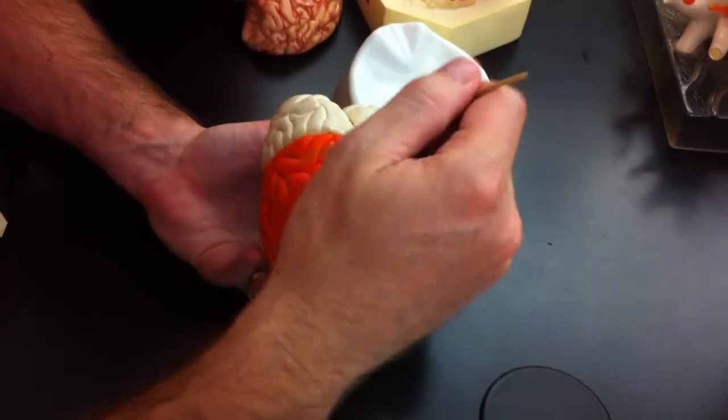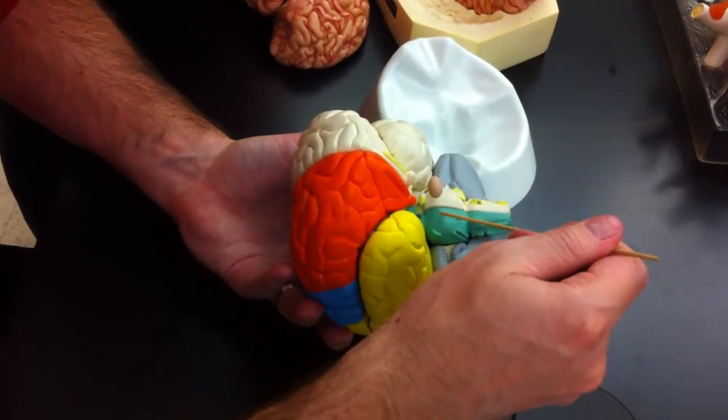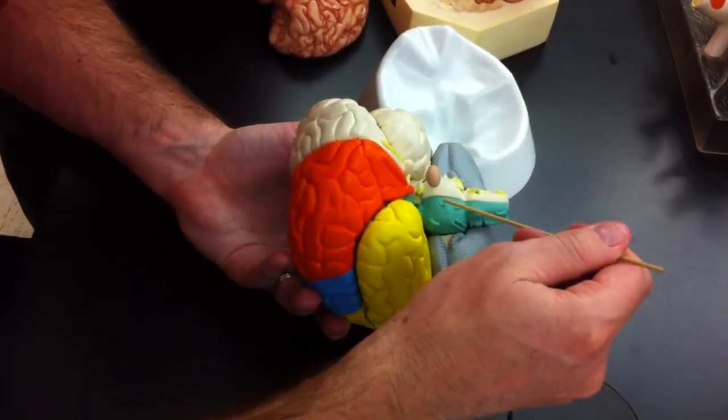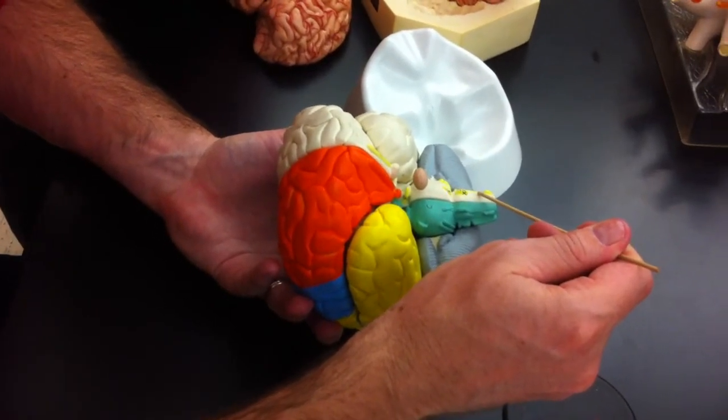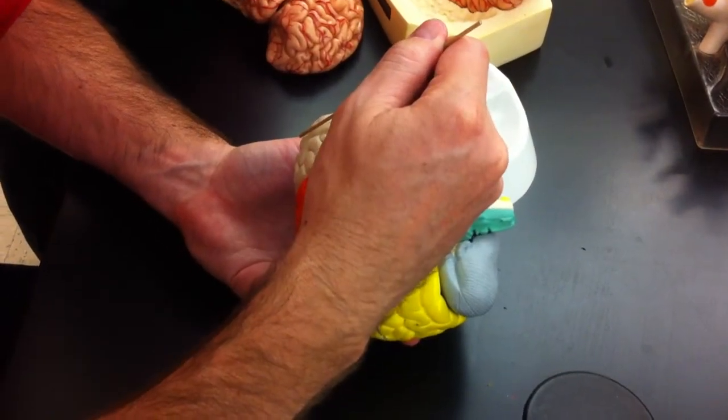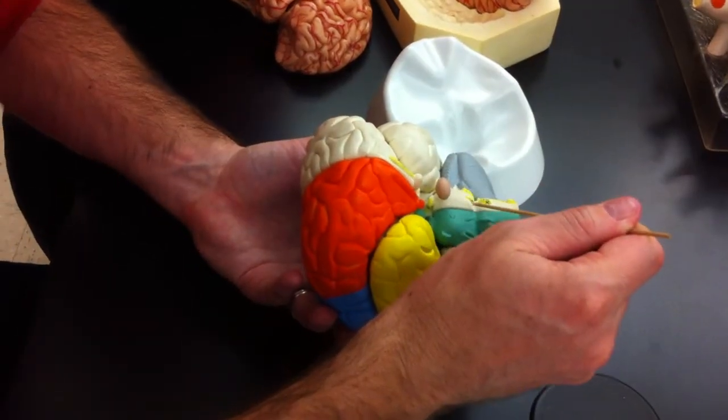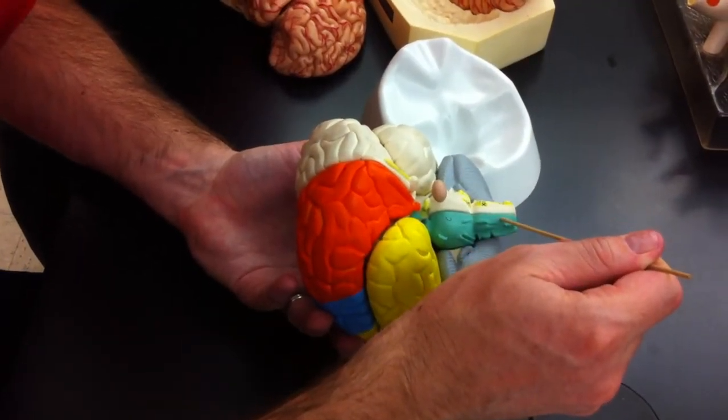So information from the right side of the brain would come down through what's called the corticospinal tract, and then it would cross over to the left side and control the left side of the body. And the left side from the primary motor area would come down the brainstem, and it would decussate and cross over to the right side.